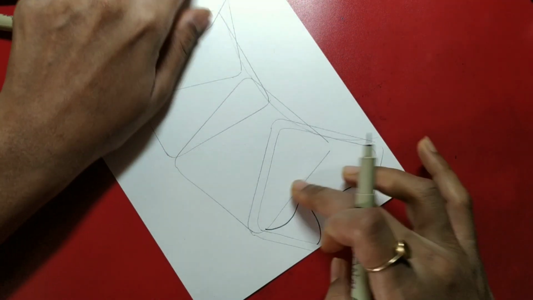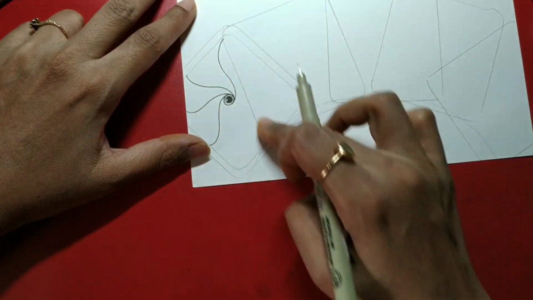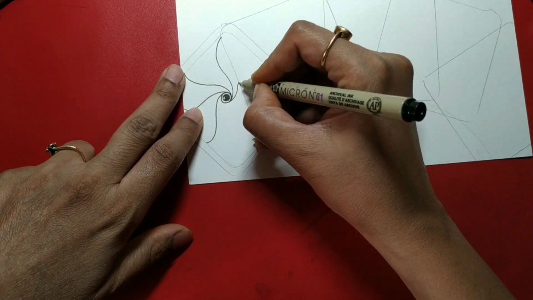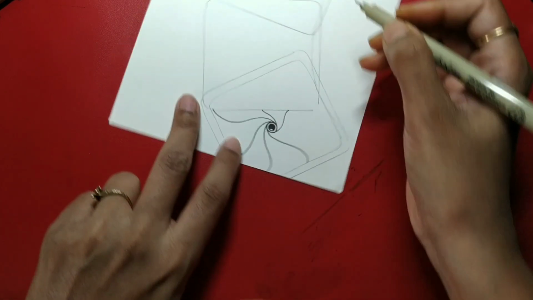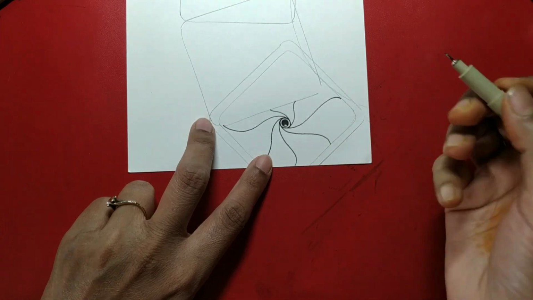And as I mentioned, I'm going to draw this tile, so I will consider this overlap. So I'm not going to draw my Drawings inside there. And the last S here.